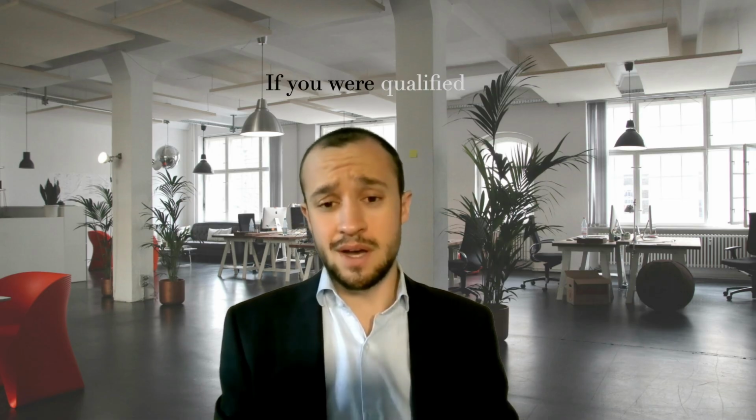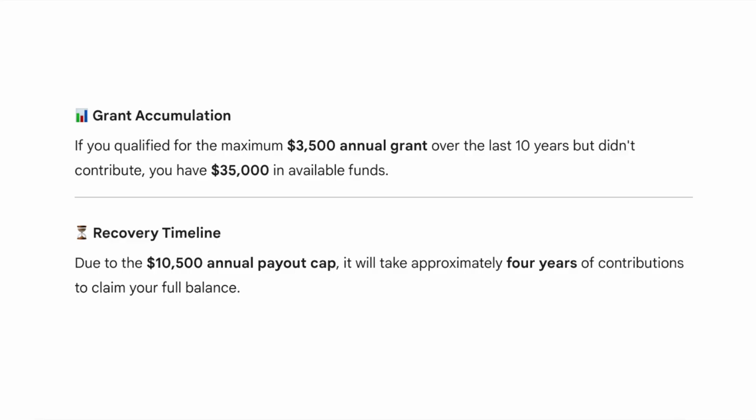If you were qualified for the maximum grant of $3,500 per year for the last 10 years, but never contributed, you have accumulated $35,000 in potential grant money, calculated as $3,500 times 10 years. To receive this full amount, it will take roughly 4 years of contributions because of the $10,500 annual payout cap.